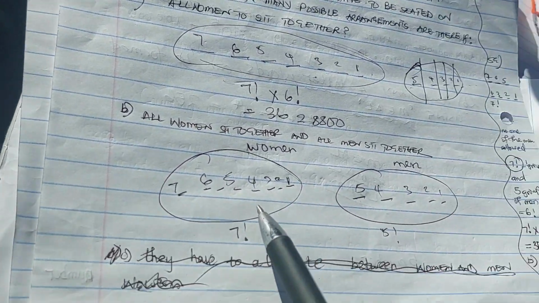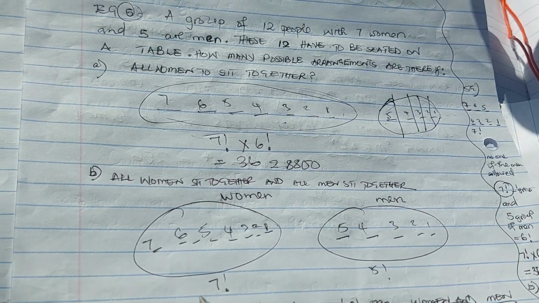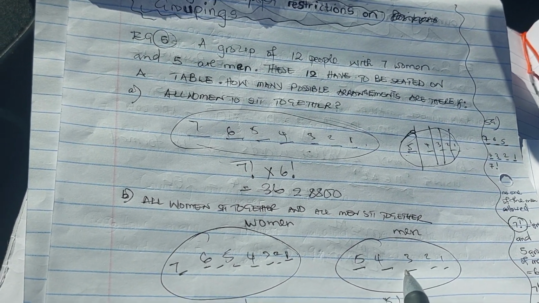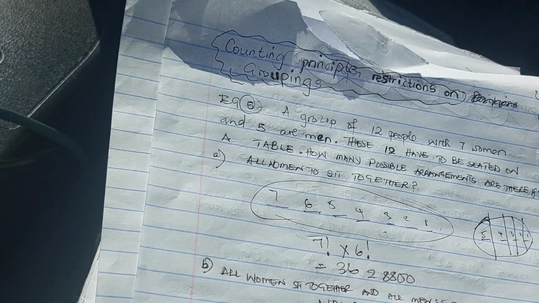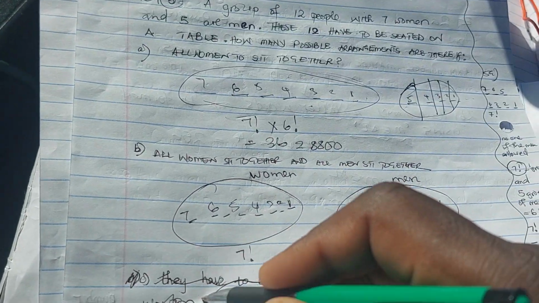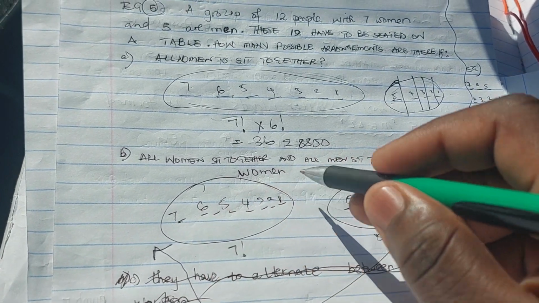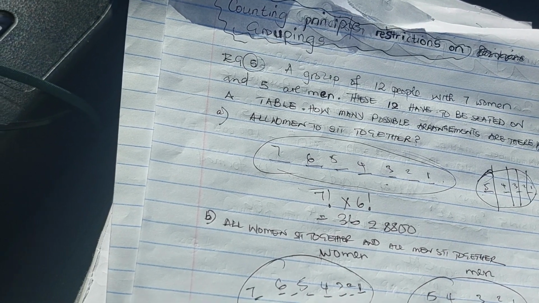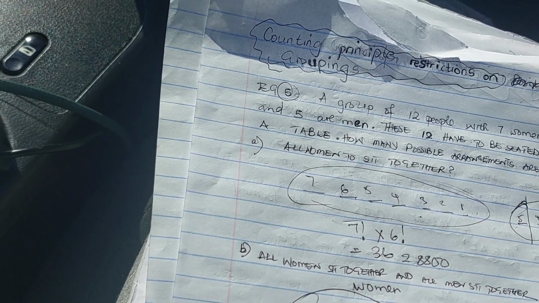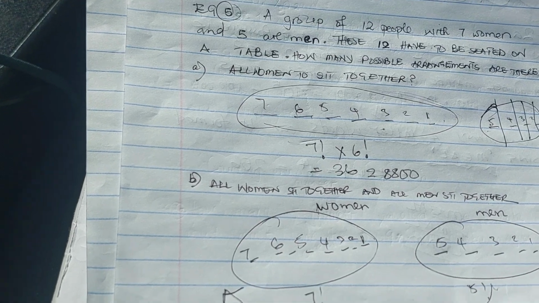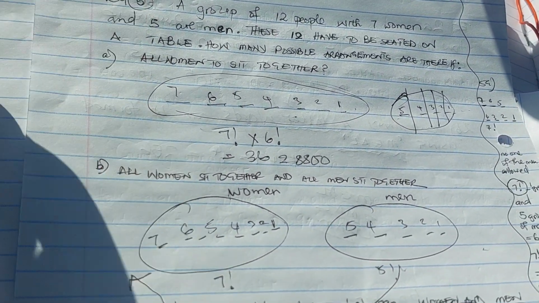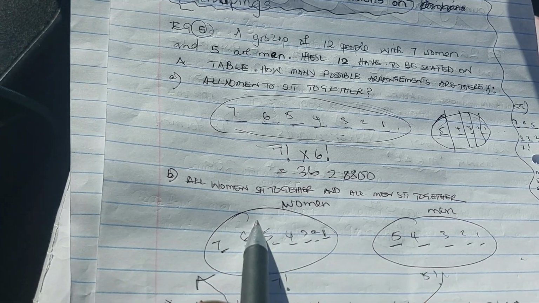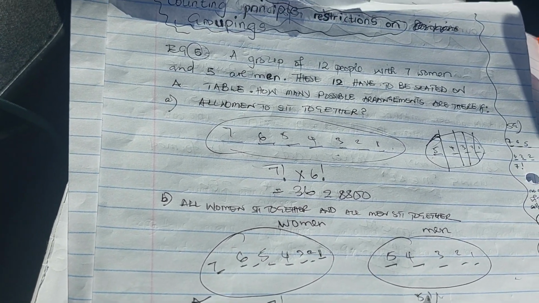I can have a group of women sitting like this and men sitting like this, right? Or I can interchange: the men come here and the women go to the other side. So we've got 2 groups and 7 factorial times 5 factorial, right? I think we're together there. So the first arrangement, I can have women sitting together first. Next, I can start with the men and end with the women, but sitting together.